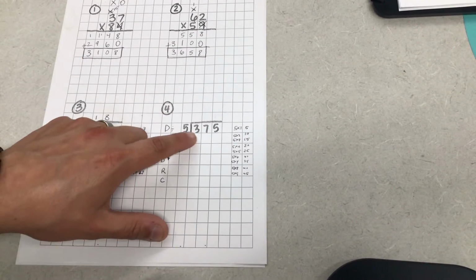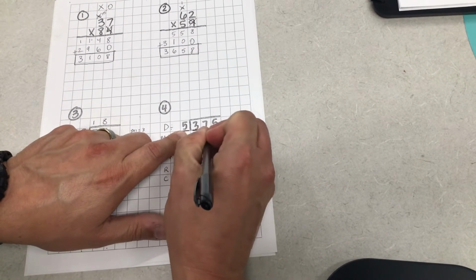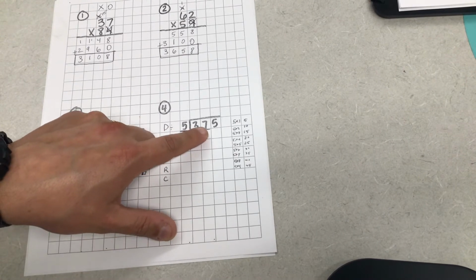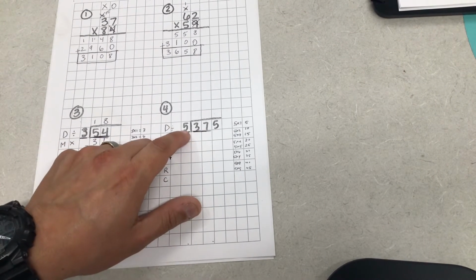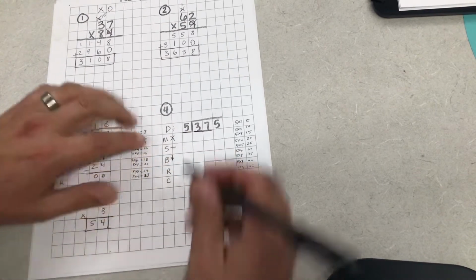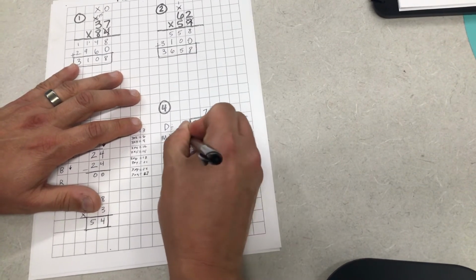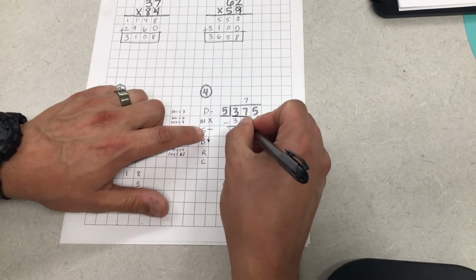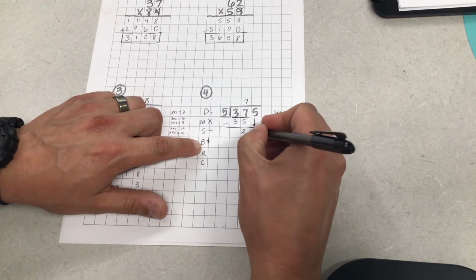First step is divide. Can I divide 3 hundreds into groups of 5? Nope, I can't do that. So I need to take this 100, make it into tens, and now I have 37 tens. Can I divide 37 tens into groups of 5s? Yeah, I can divide 37 into groups of 5. The closest I can get is 7 in each group. 7 times 5 gives me 35. And I subtract. That's my next step after I multiply. 37 minus 35 leaves me with 2. And now I know my next step is to bring it down.